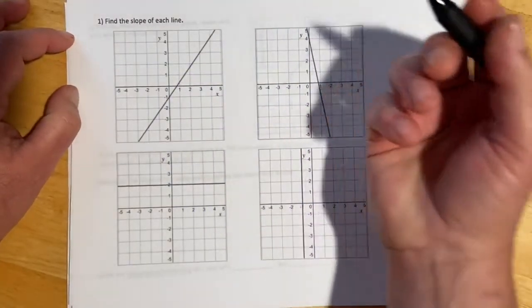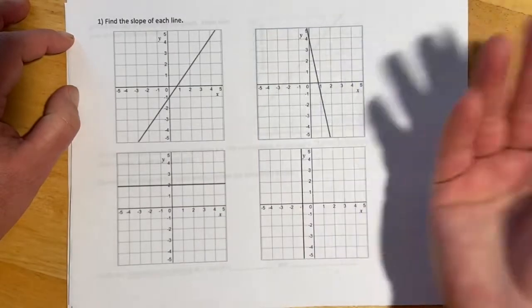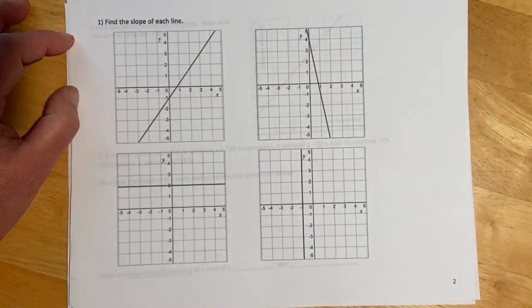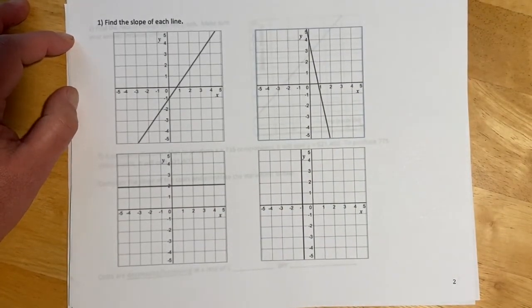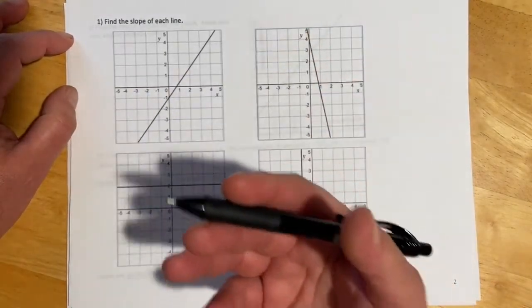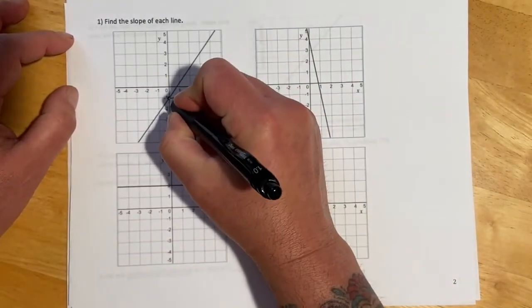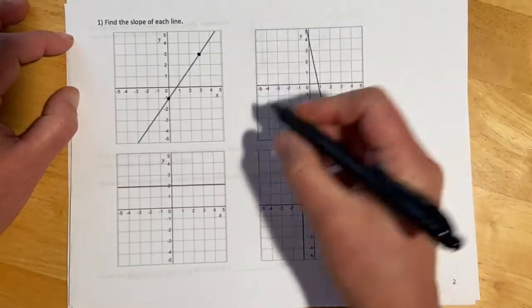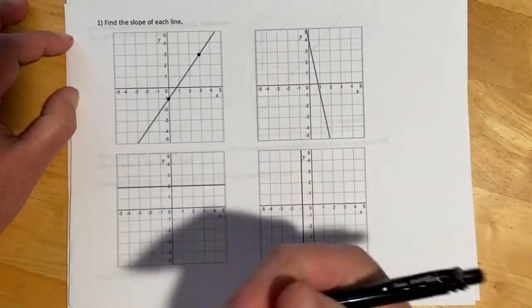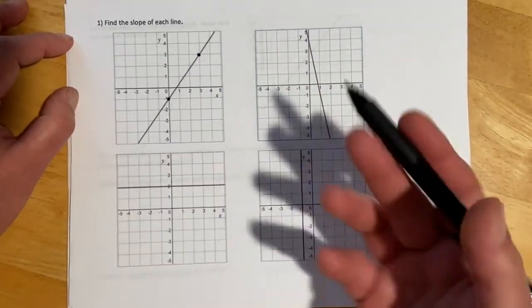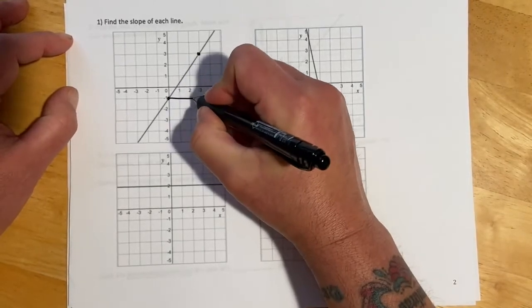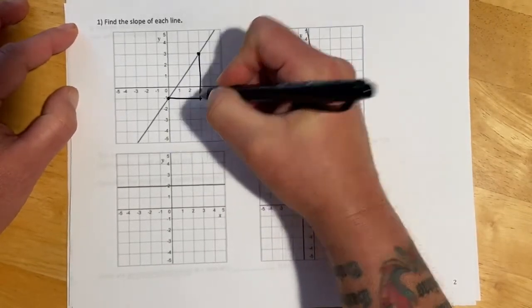So this first question is asking us to find the slope of each line, and this is just based on a graph. So what we want to do is identify 2 clean points, so it looks like I can get a good look there and a good look at that one. And then we draw in a triangle, and that helps us identify. We don't have to draw in the triangle, but I'm going to draw in the triangle, and that will help me identify my rise and my run.